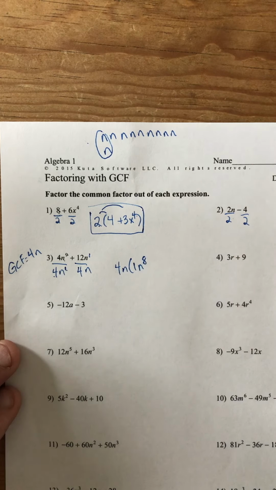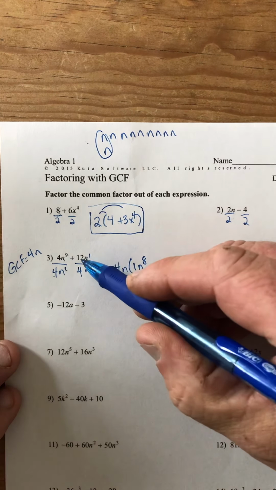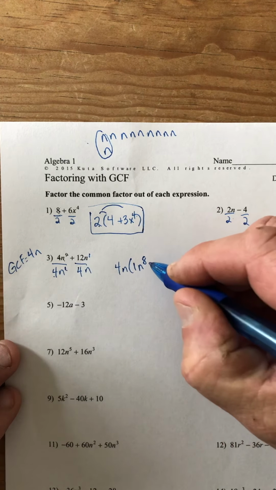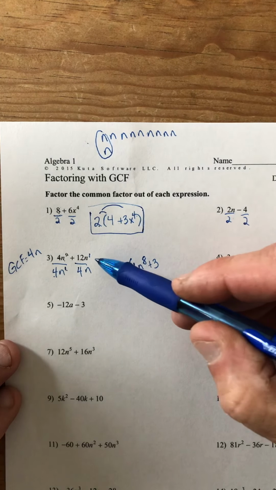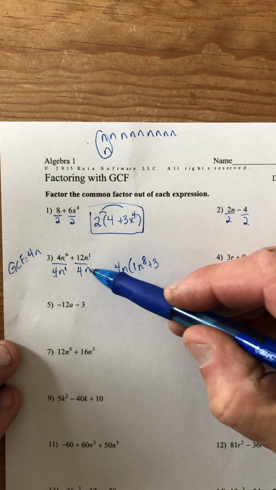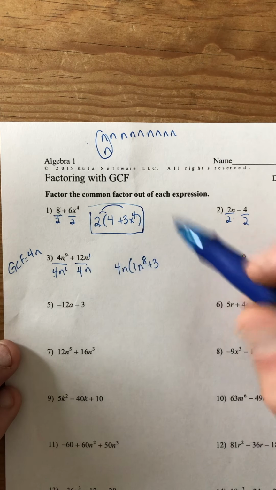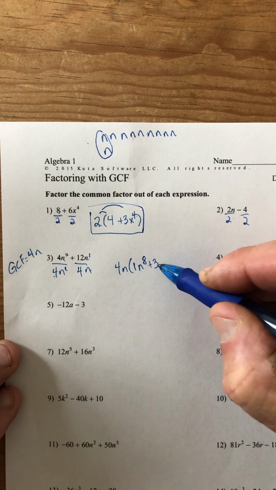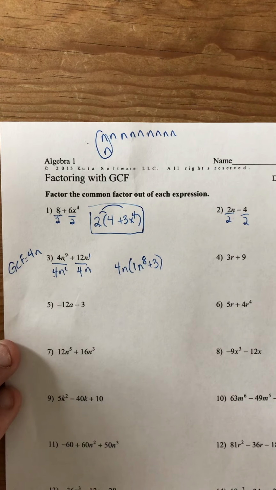That is going to be 8, n to the eighth. 12 divided by 4 is a plus 3. And n divided by n, anything divided by itself is just 1. So what is 3 times 1? 3 times 1 is just 3. So that is that factor.